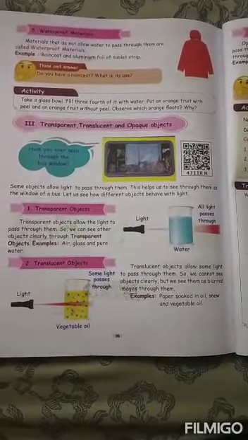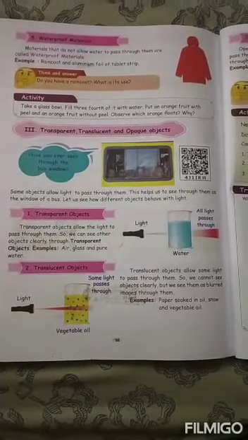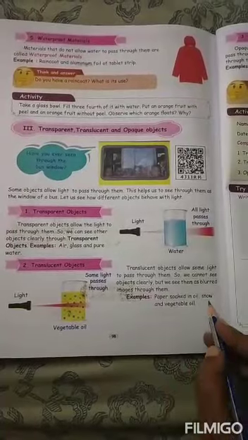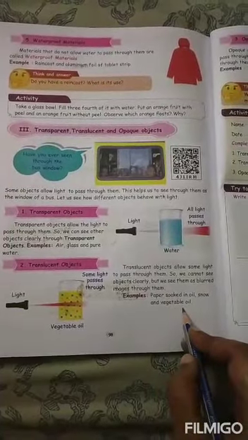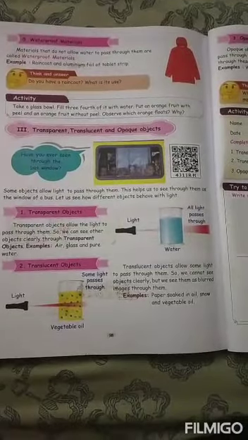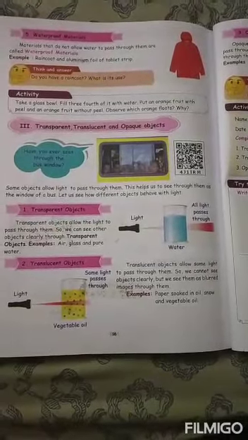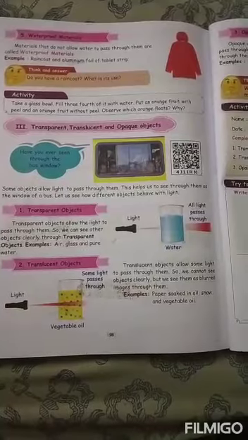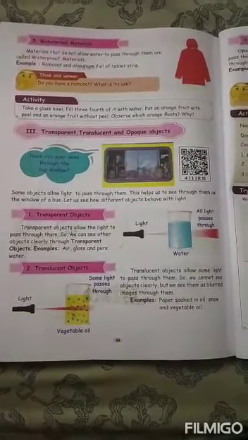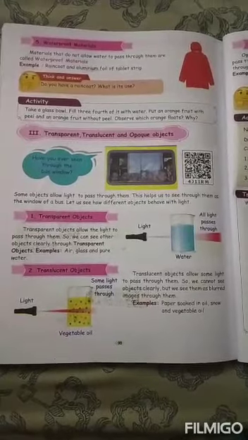Yes or no, children? Yes. So that is translucent. Paper soaked in oil, snow, and vegetable oil. A few more things: tissue paper, butter paper, polythene covers, oily paper, colored glasses. All those things are examples of translucent objects.